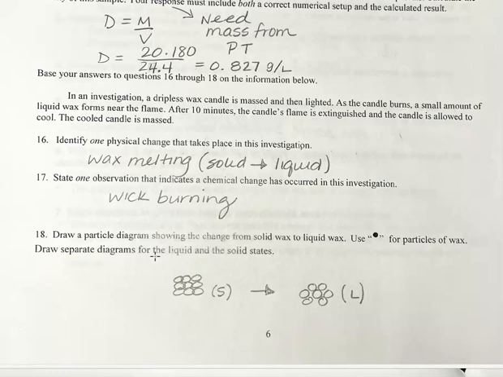It says draw a particle diagram to show the solid wax to liquid wax. It says use a dark circle for particles of wax. I didn't color mine in, but you should follow all of the directions. So in a solid particle diagram, all of the circles are connected and they make the shape of a crystal lattice, which is a square. In a liquid form, they're separated a little bit further apart with a tiny bit of space between them. If it were a gas, those particles would be spread out as far as possible in the container.